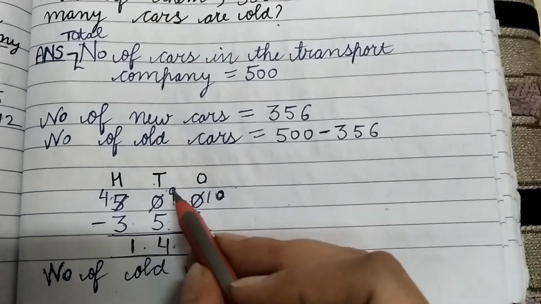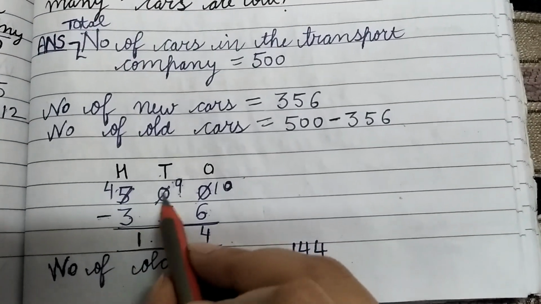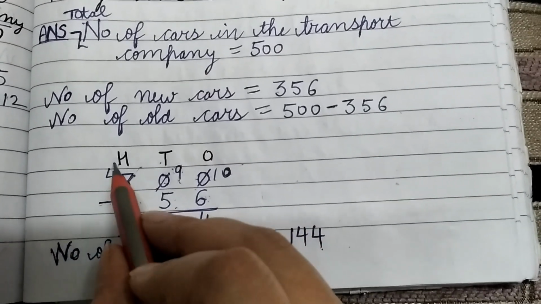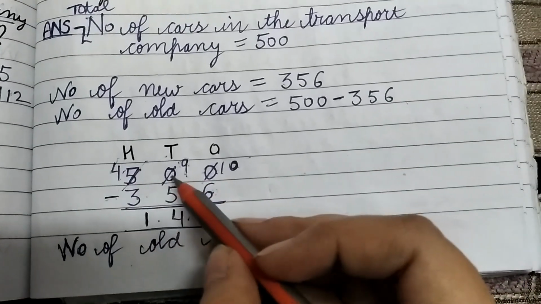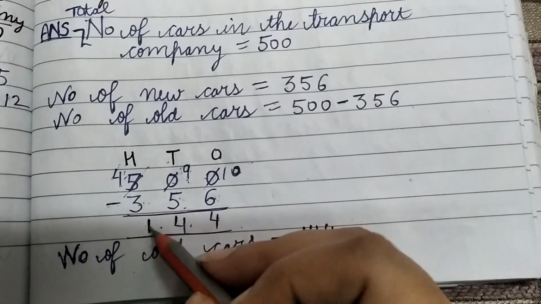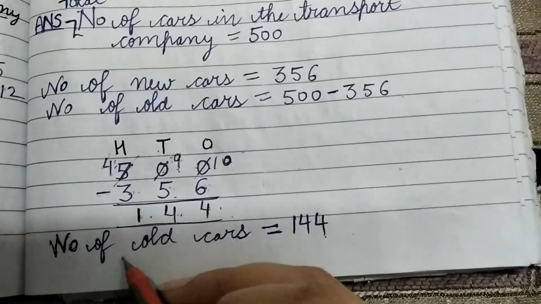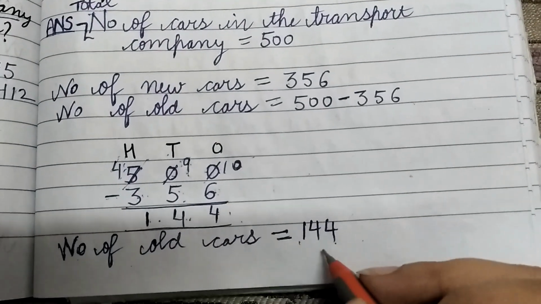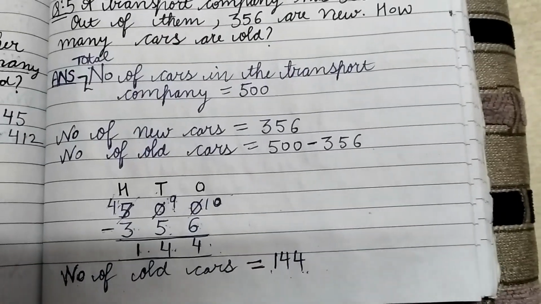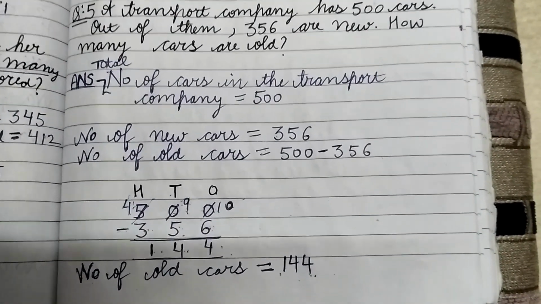So you will strike the 0 and write down 9, and from where it has got the 1? It has got this 1 from the number on the left side. That means you will strike this 5, and you will write down 4 on top. Okay, so this will become 9 minus 5 is equal to 4, and 4 minus 3 is equal to 1. So we got the answer as 144. So number of old cars is equal to 144. I hope it is clear to you. Now you will try question 2nd and question 4th on your own. Okay, thank you.